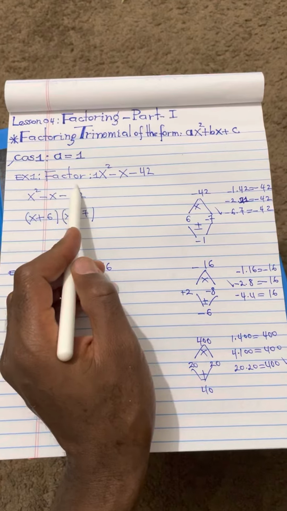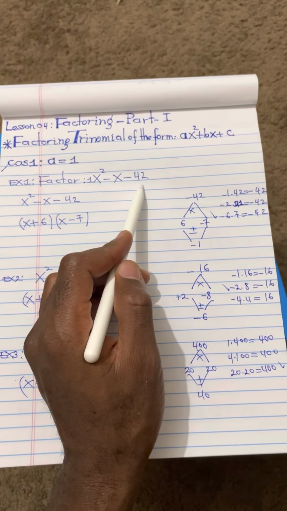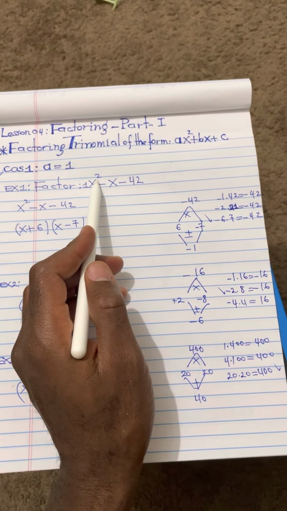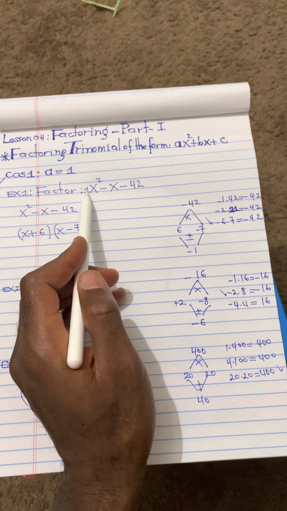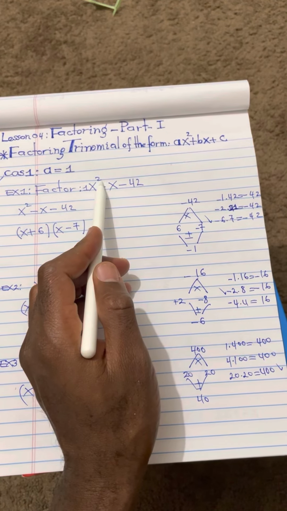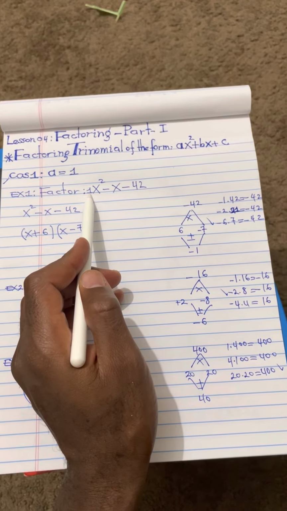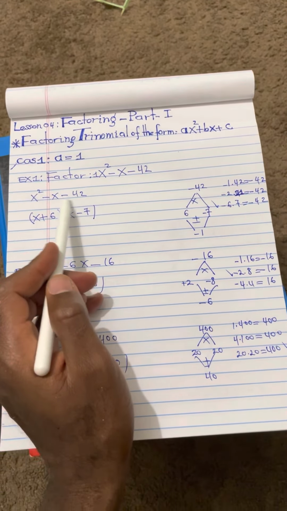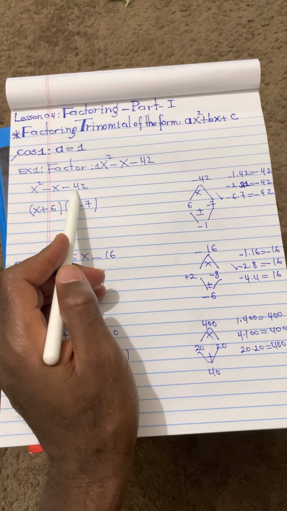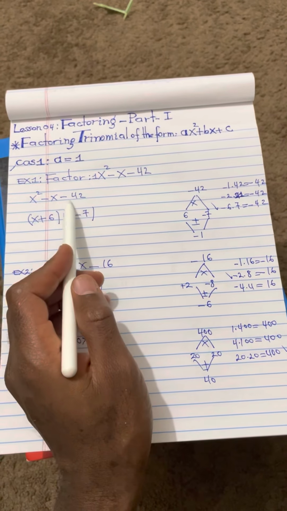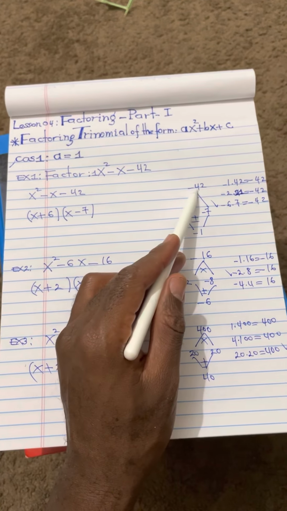So example 1: factor x squared minus x minus 42. You can see here the leading coefficient is 1, and the degree is 2. So once the leading coefficient is 1, how can we factor it? I have x squared minus x minus 42. The idea is to take the ending coefficient, which is the constant c, which is minus 42.